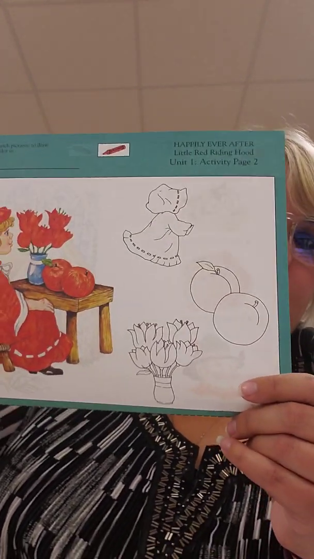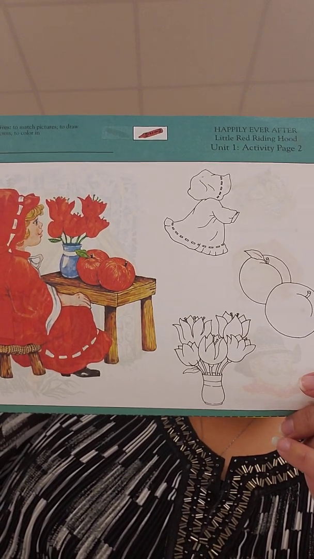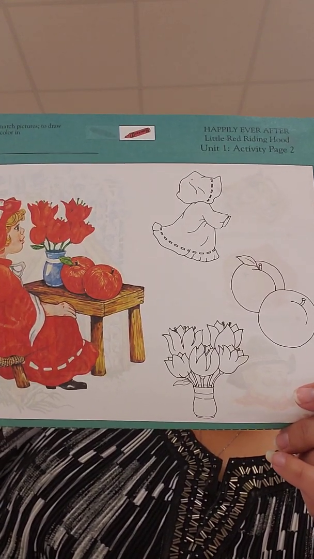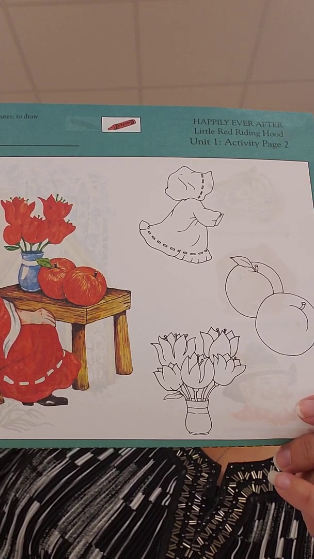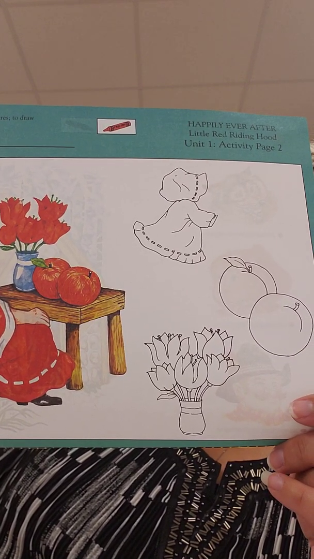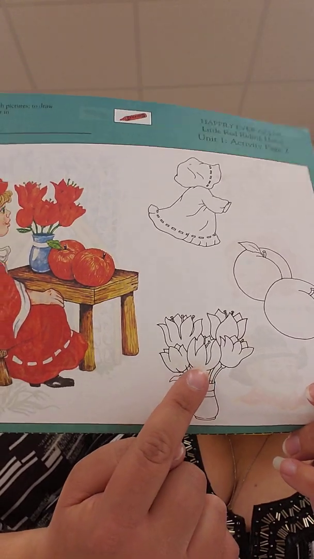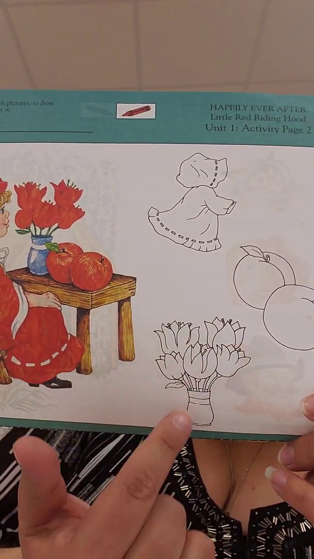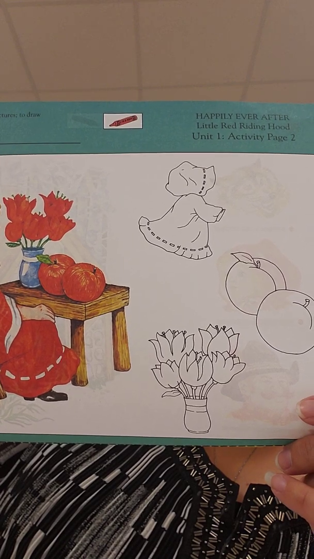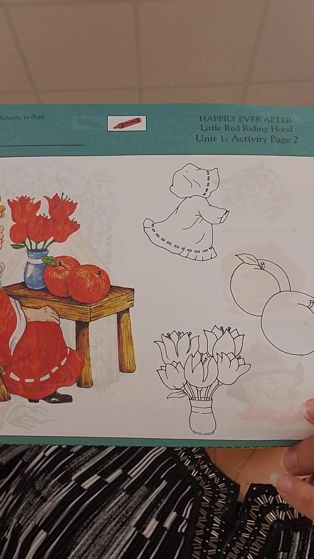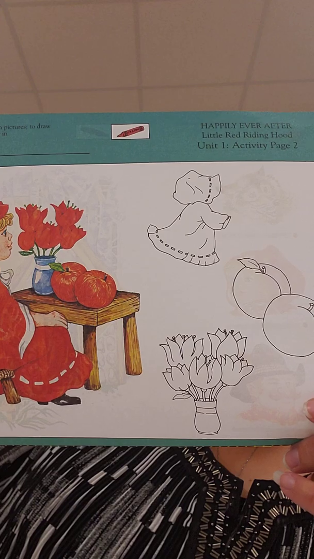My last clue. I smell very sweet. I grow in the garden. What am I? What grows in the garden and smells good? The flowers. Can you please color the flowers red? While you do that, pause the video so you're ready for the next thing I need you to do.